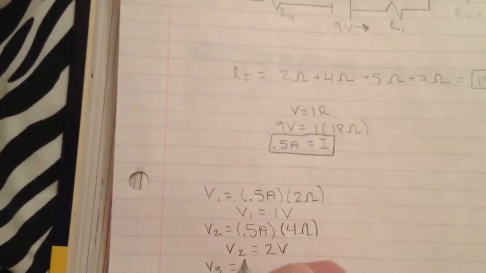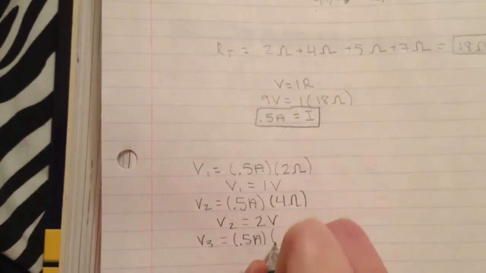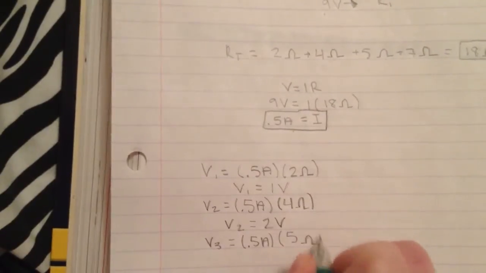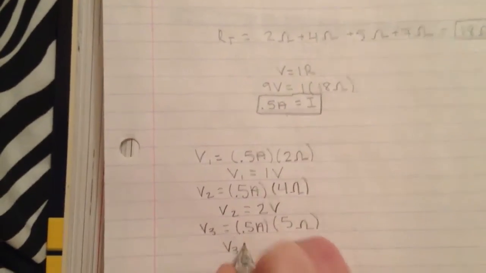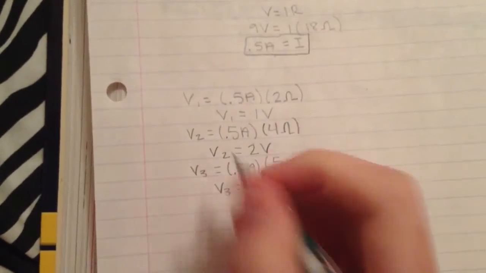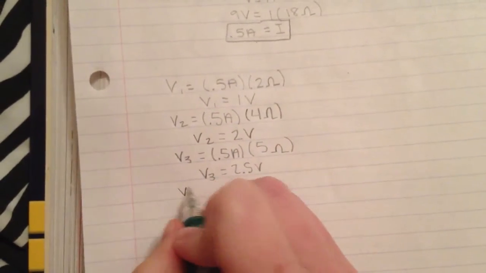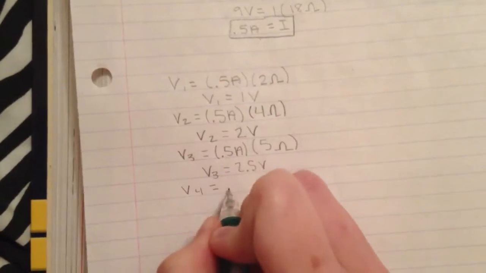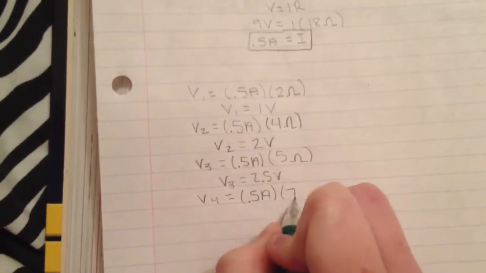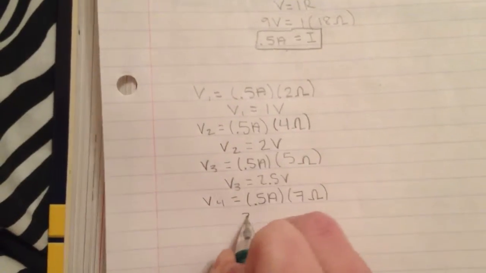Our voltage drop across resistor 3 is 2.5 volts. And we get that the voltage drop across resistor 4 is equal to about 3.5 volts.